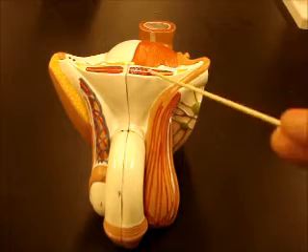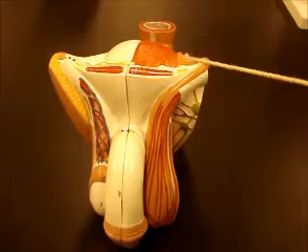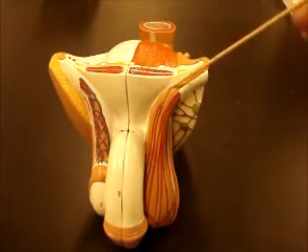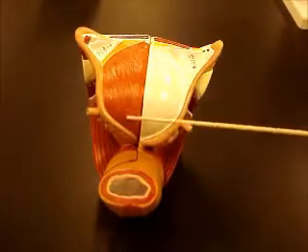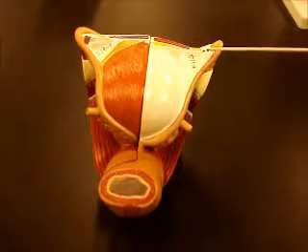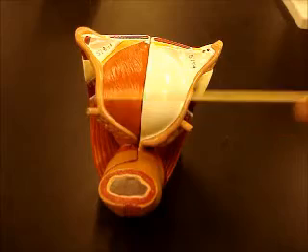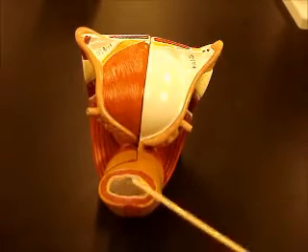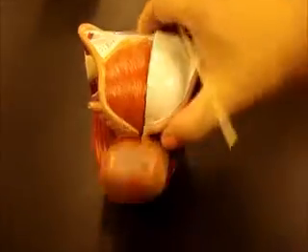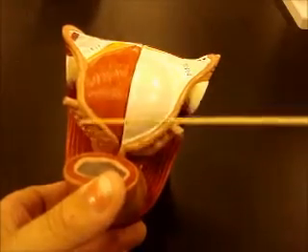You can see your rectus abdominis muscle. This is your vas deferens. You can follow that back through that inguinal canal. Look at this side, you can see urinary bladder. Vas deferens on both sides. These tubes right here going into the bladder are your ureters, left and right ureter. Rectum. On the back of the bladder we have the seminal vesicle.